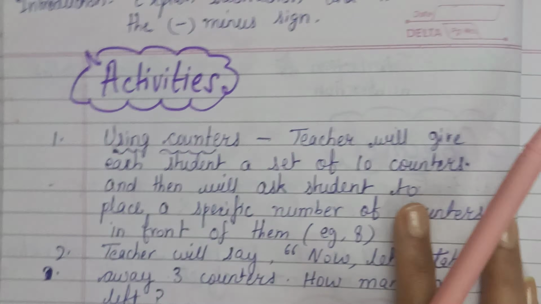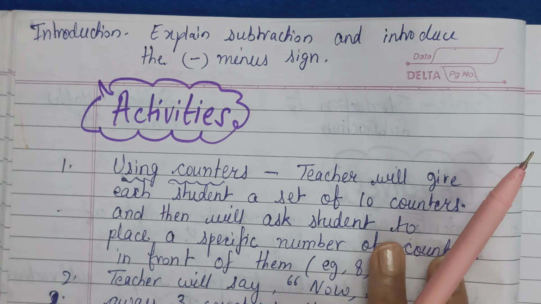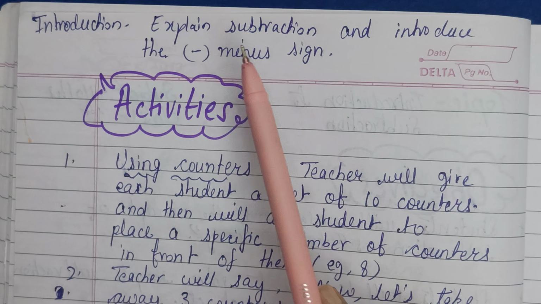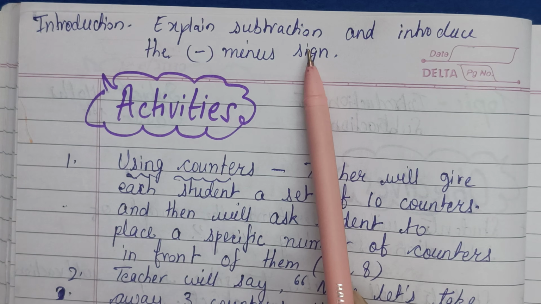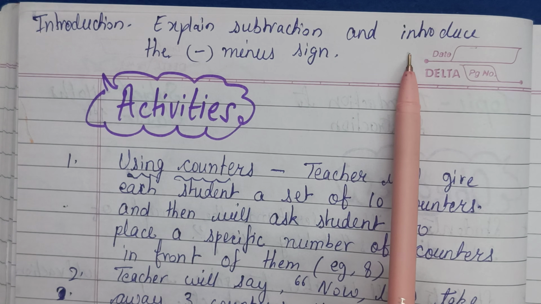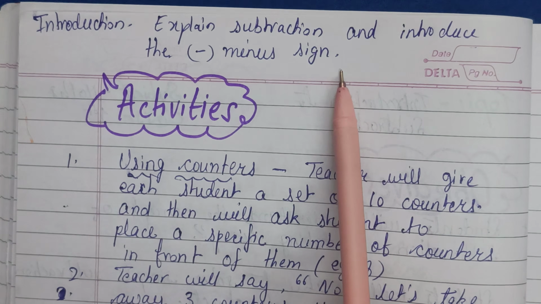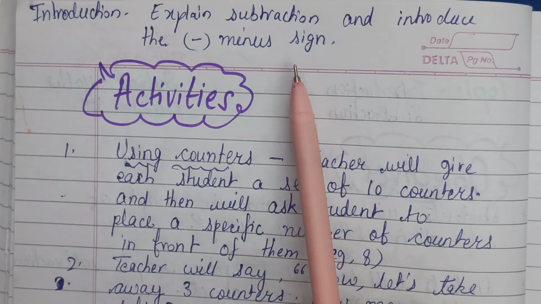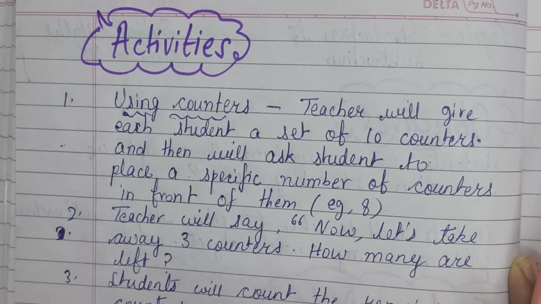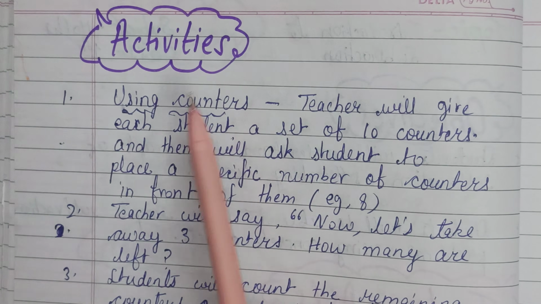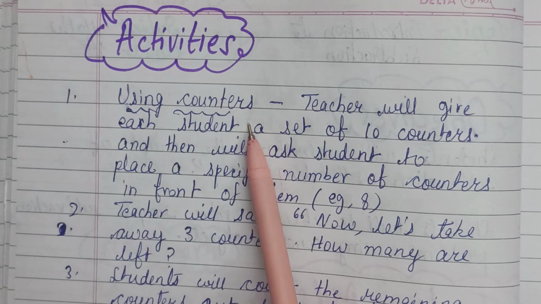Next, introduction. You have to explain the subtraction, and it's important to introduce the minus sign to the students. You can use the blackboard or the whiteboard. Then activities. First is using counters.